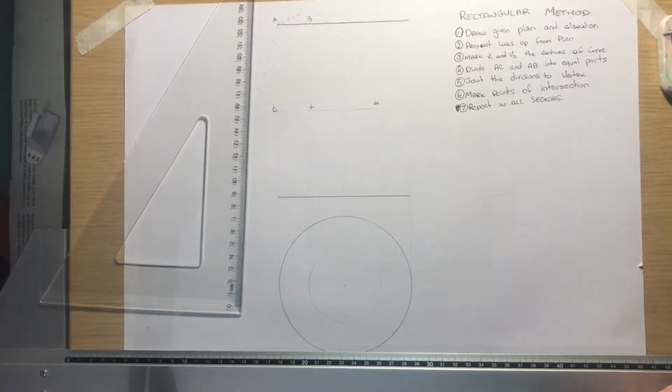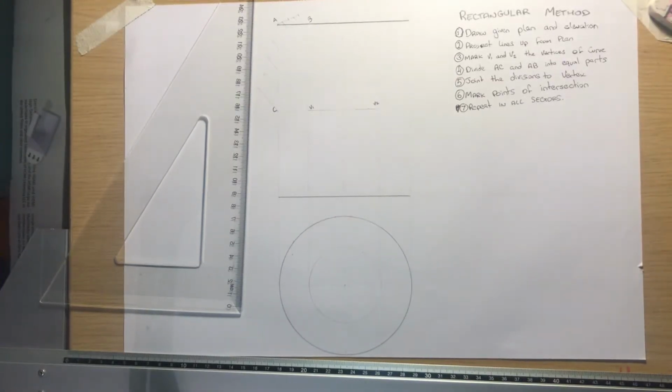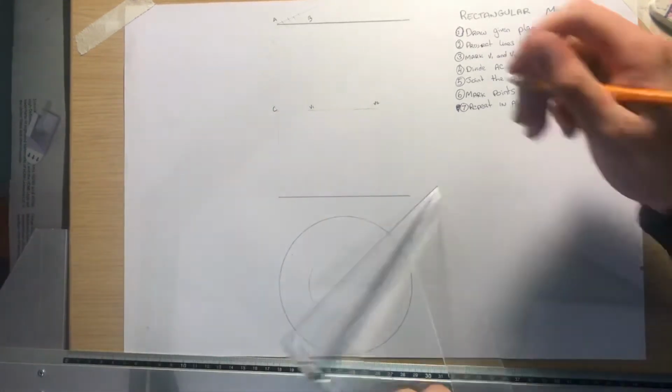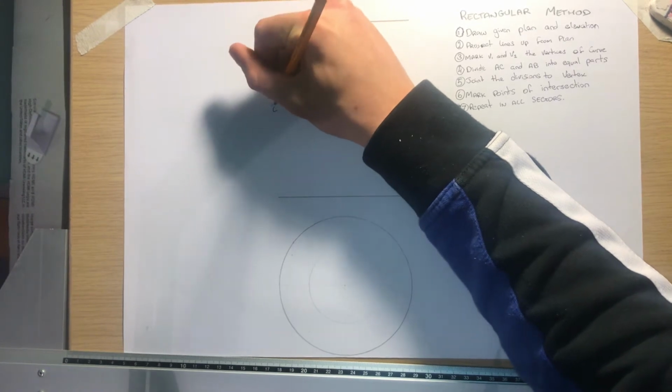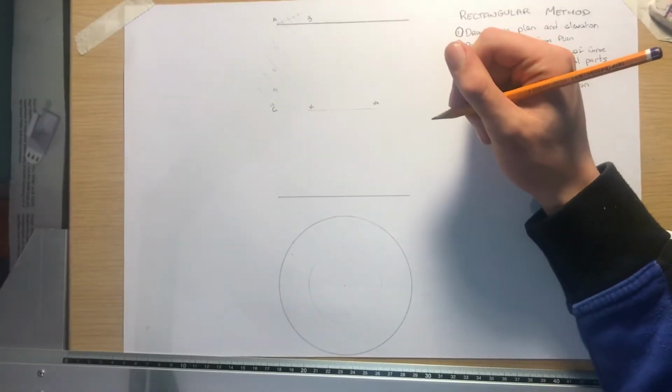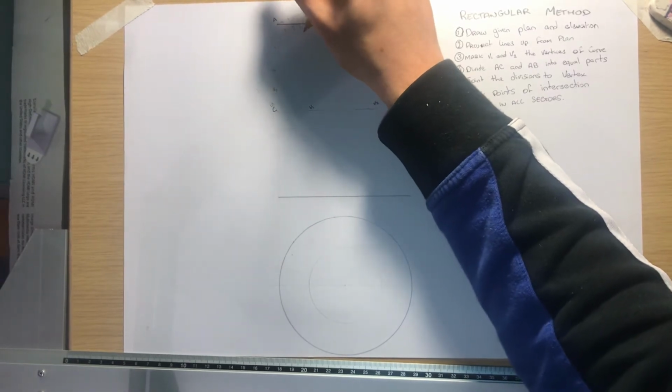So now our next step is to find the lines of the points of intersection so we can draw our curve. We're going to have to bring points 1, 2, 3 and 4, and points 1, 2, 3 and 4.